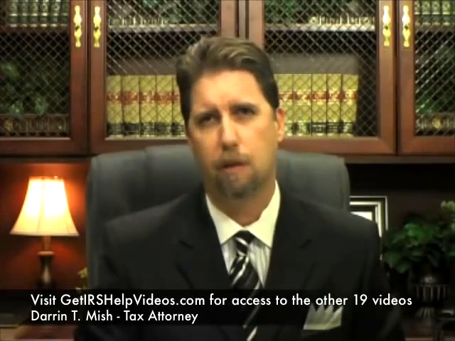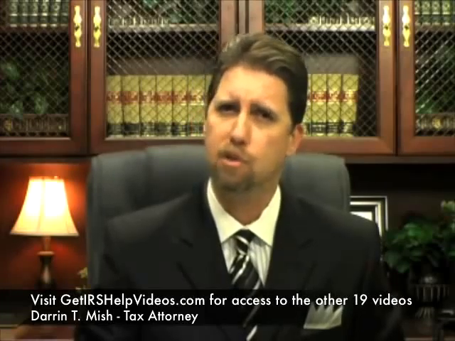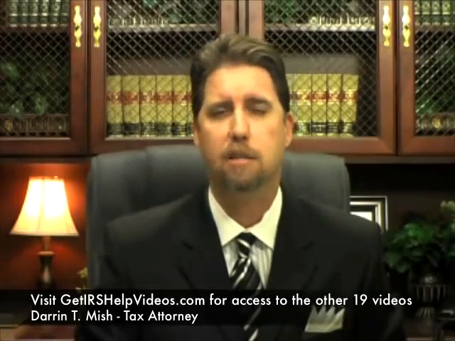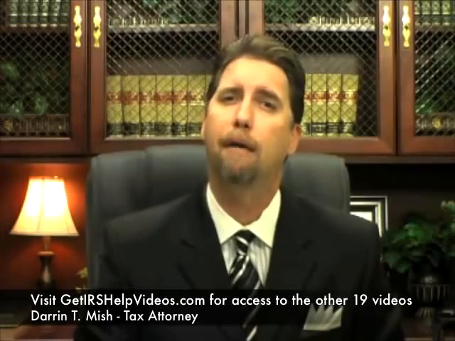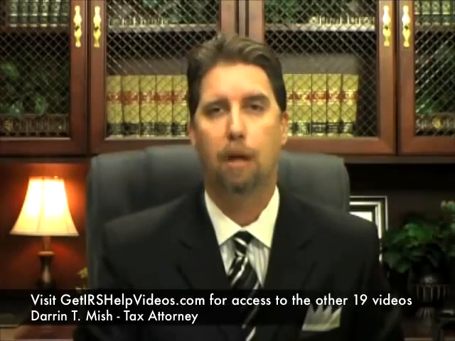The second element is, does the return have an understatement of tax? If there's no understatement of tax, then there really isn't anything to complain about as far as innocent spouse goes. So that is definitely an element. What's an understatement of tax? It means a minimization of the tax that was owed, in other words, an error usually. An overstatement of tax would mean you paid too much tax, and an understatement of tax means you didn't pay enough tax. You didn't self-report enough tax and pay enough tax.